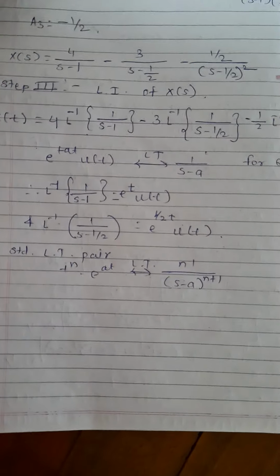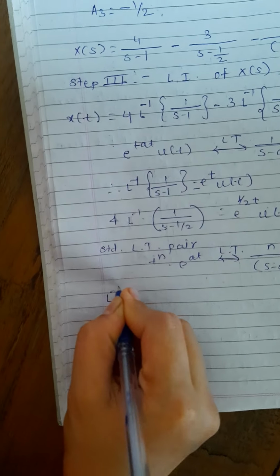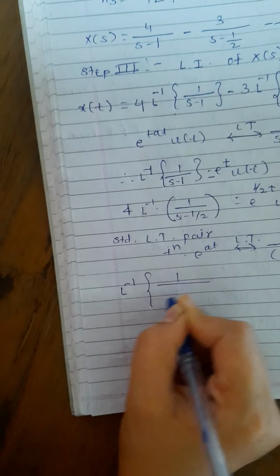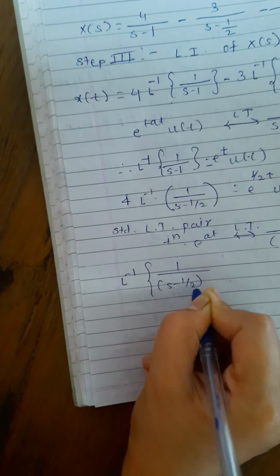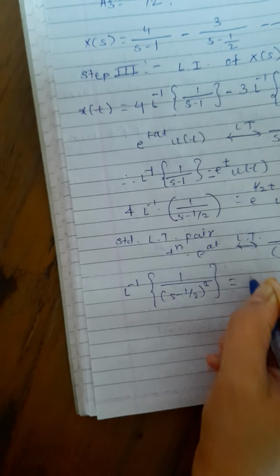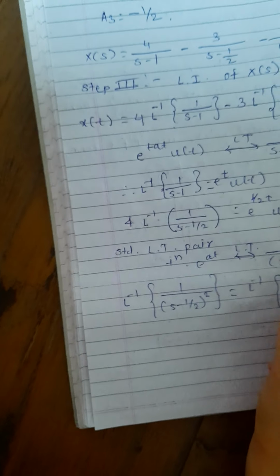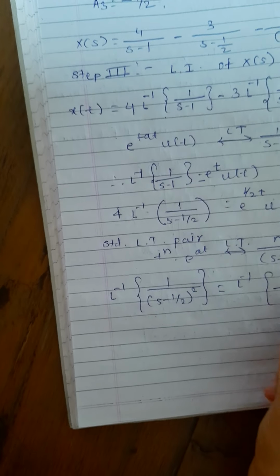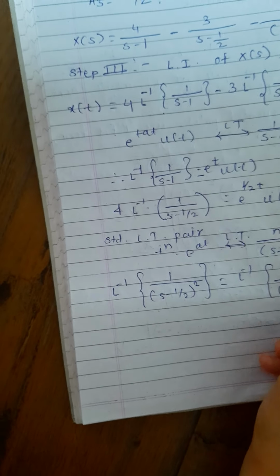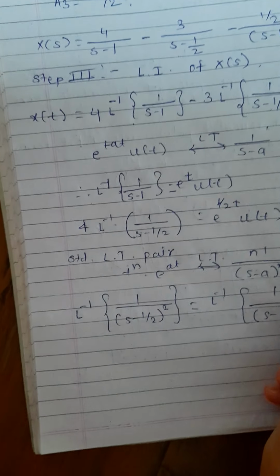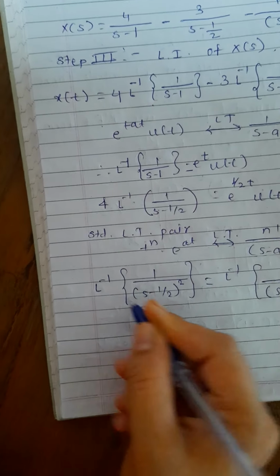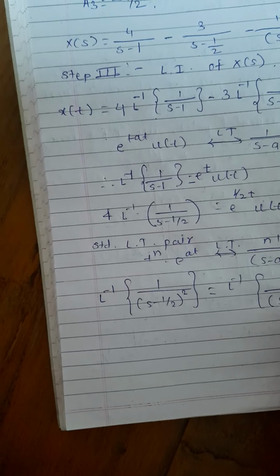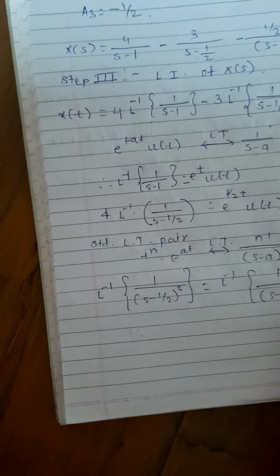So we have the term Laplace inverse of 1 by s minus half square. So it's Laplace inverse of 1 factorial divided by s minus half raised to 1 plus 1. So it is t e raised to half t.